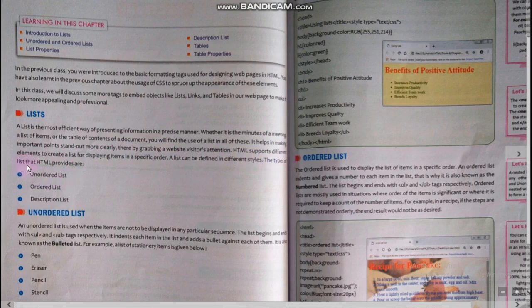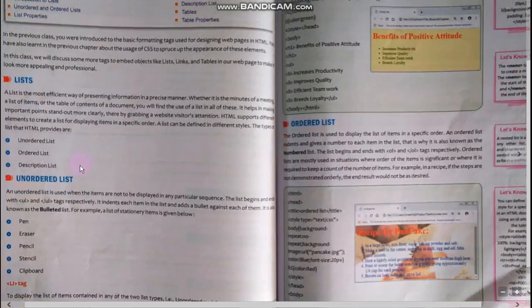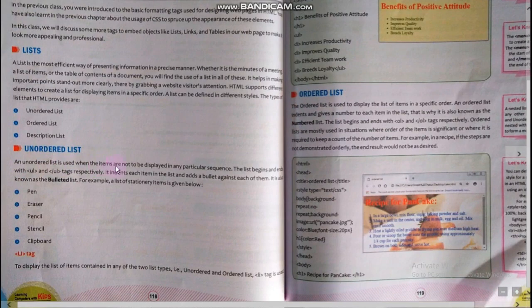The types of list we can create in HTML are unordered list, ordered list, and description list. An unordered list is used when the items are not to be displayed in any particular sequence. As you can see here, 5 items are listed, but there is no sequence of them. Eraser could also be on the first number, pencil could also be on the first number, and pen could be on the last number. So there is no order. So when there is no order, it is unordered list, and it is created by using the UL tag.